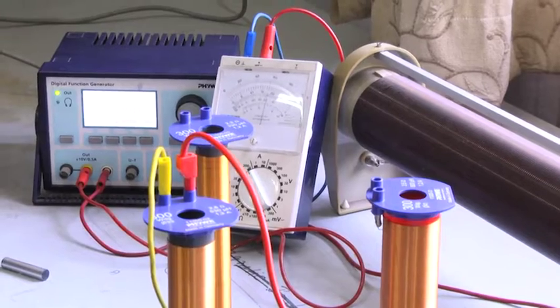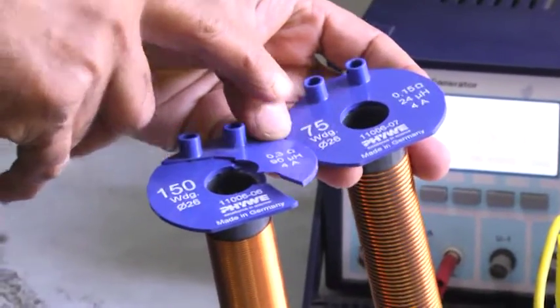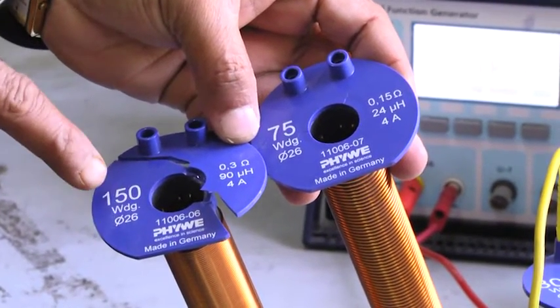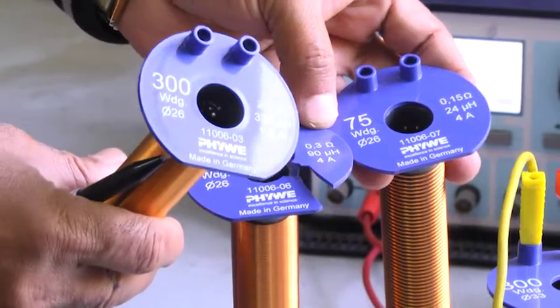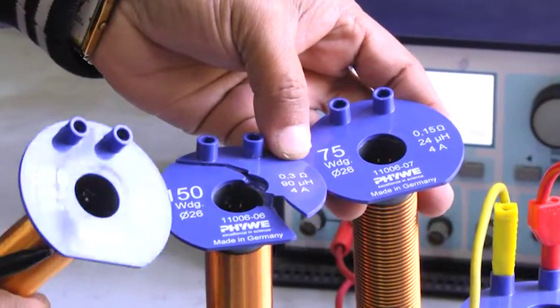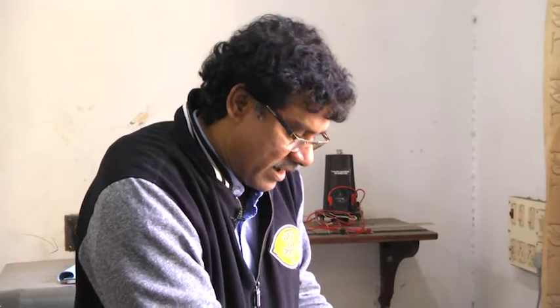If you want to vary the number of turns, I have here a coil with diameter 26 and number of turns 75, this one is also diameter 26 with 150 turns, and this one has 300 turns, diameter 26. So for the same diameter, meaning the same area, you can vary the number of turns and see what happens to the induced EMF. This is a very nice experiment where you can see the variation of induced EMF with current, with frequency, with number of turns in the induction coil, as well as with the area or diameter of the coil.